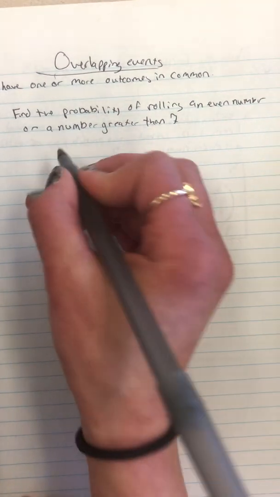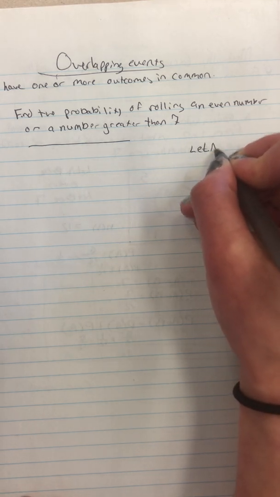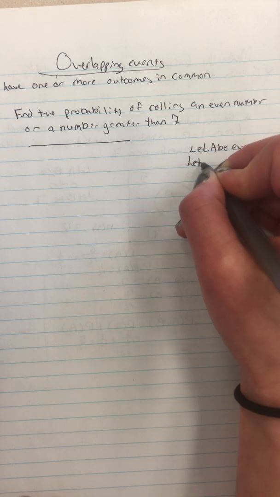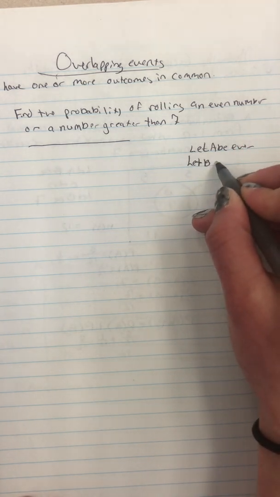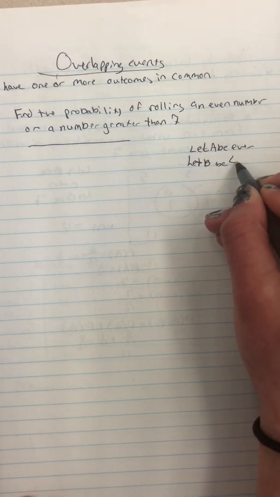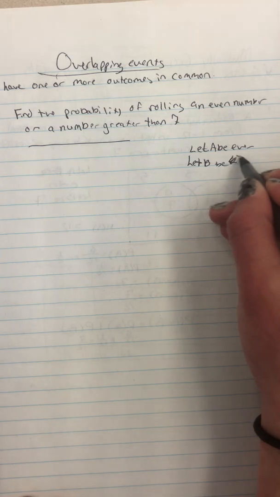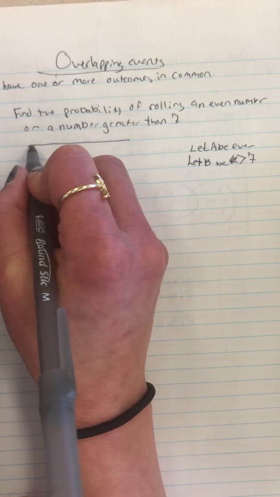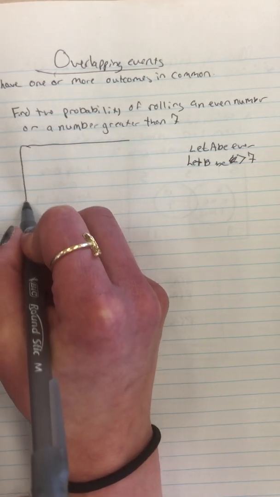So again, for this one, we're going to set it up. We're going to start with our sample. Let A be even, and let B be greater than 7. So we're going to set up our sample again.